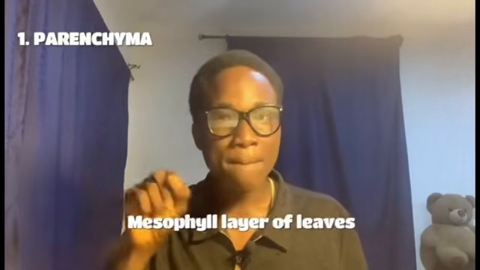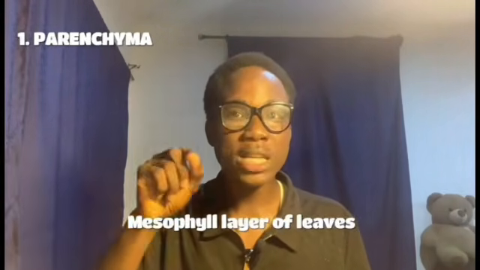That's another characteristic. Then the third one is that whenever you have a parenchyma filled with chlorophyll, you know chlorophyll is that part of the plant that helps it to photosynthesize. Whenever you have chlorophyll in the parenchyma, it is called Chlorenchyma. So take note. Then another characteristic of parenchyma tissue is that they are found in the roots, in the stem, and in the mesophyll layer of leaves. When you are doing your UTME, you could see that we have some types of mesophyll.